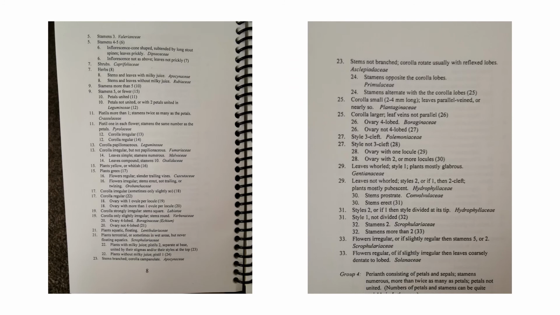Okay, so we made it here to 9, which is based upon our ovary position. And we can see that there are 5 or fewer stamens, so we're going to move on to 15, that the plants are green, so we will move to 17, and the curl is very regular, so we've moved on to 22. 22 plants with milky juice, pistils 2 separate at base. Plants without milky juice, pistil 1. That was this case, there is the 1 pistil, and without the milky juice, we're moving on to 24.